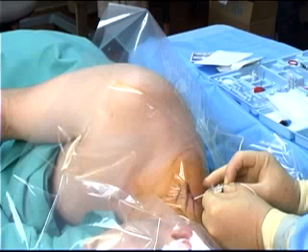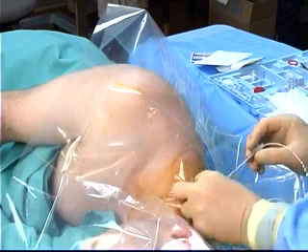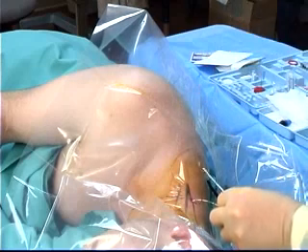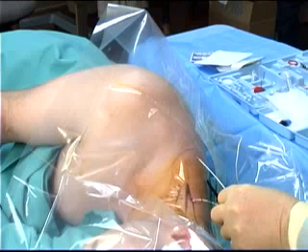Advance the catheter approximately 3 to 5 centimeters beyond the needle tip, but not further than 5 centimeters. Remove the needle without disturbing the catheter and remove the inner stylet of the catheter. The catheter position can now again be confirmed by attaching the nerve stimulator to the catheter. The motor response should be unchanged.